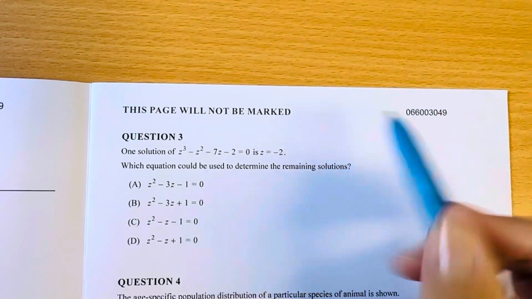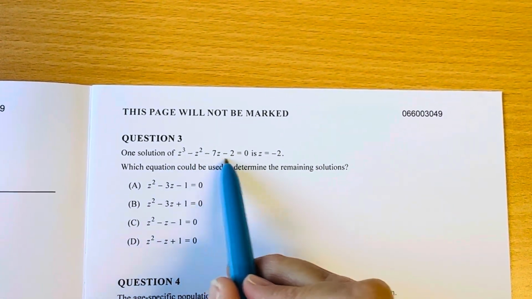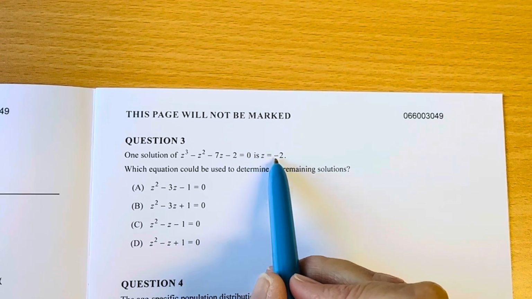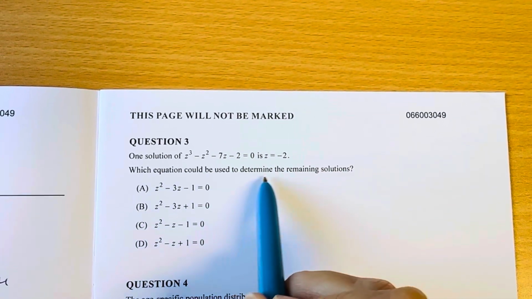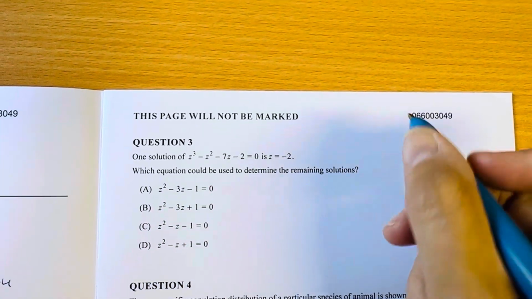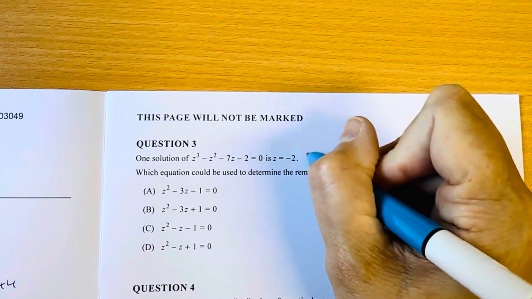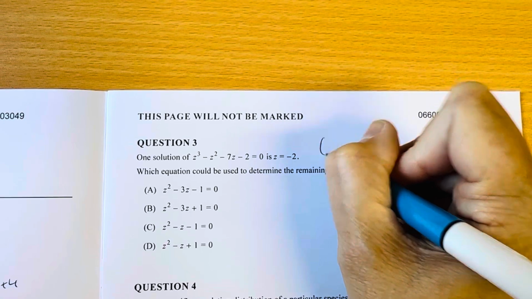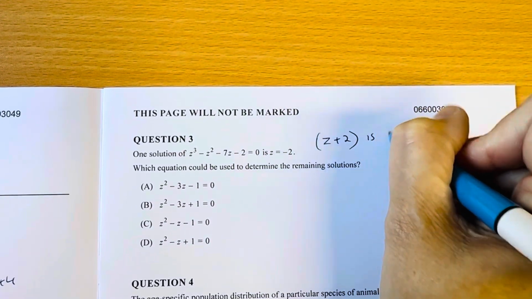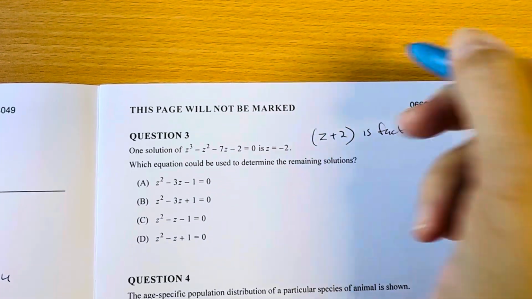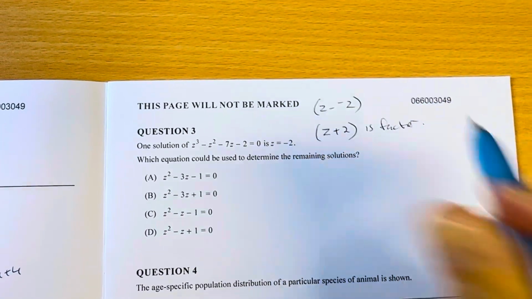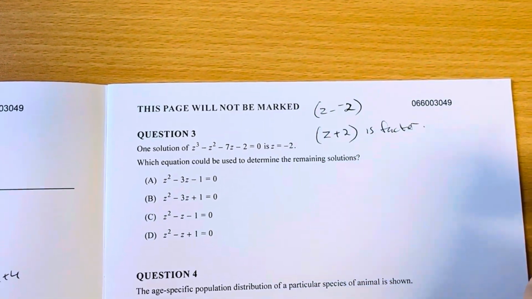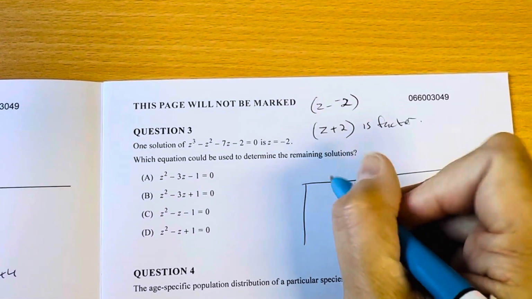Question 3. One solution of this cubic equation is z equals -2. Which equation could determine the remaining solutions? Now, if z equals -2, that means z plus 2 is a factor, because it'll be z take -2. So I just have to do a quick division.